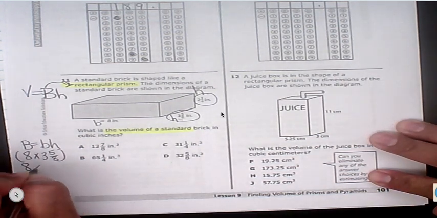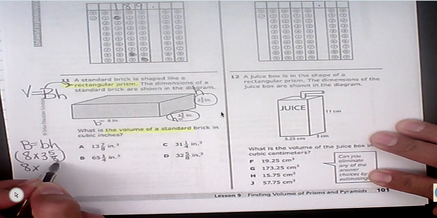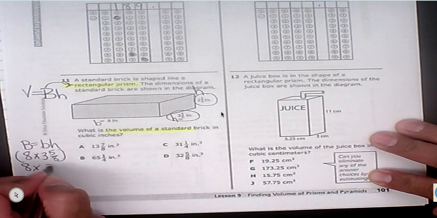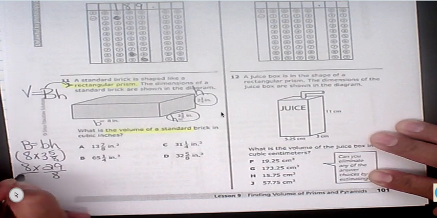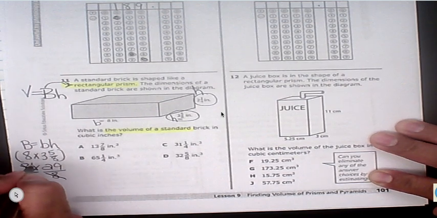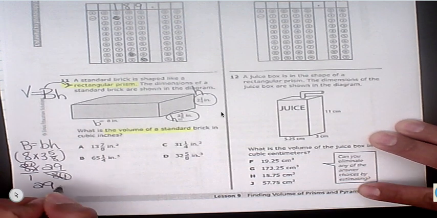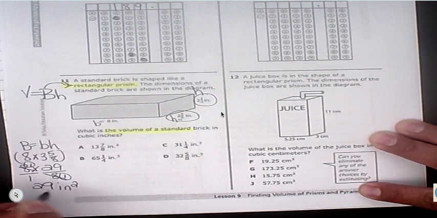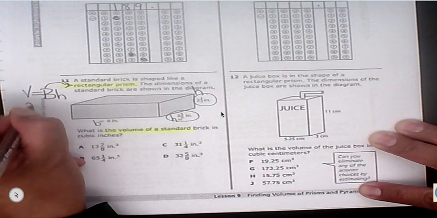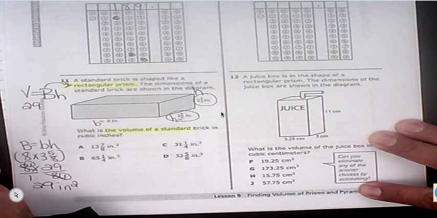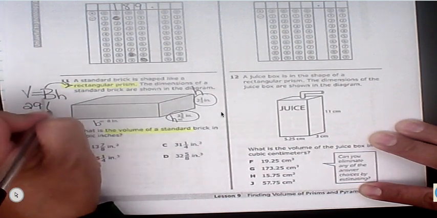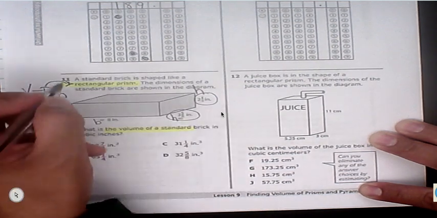I'm going to go ahead and change this into an improper fraction. So 8 times 3 is 24 plus 5 is 29 over 8. This is going to simplify here, 1 and 1, so I end up with 29. So the area of the rectangle is 29 inches squared. We're going to take that and substitute it for the volume formula. Big B is 29 times your height of 2 1/4.